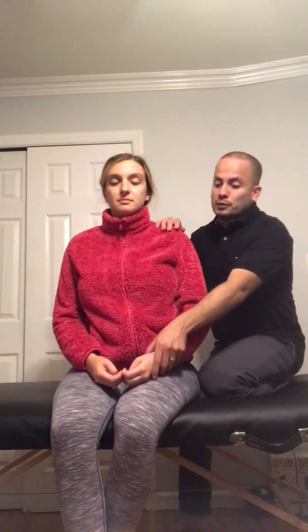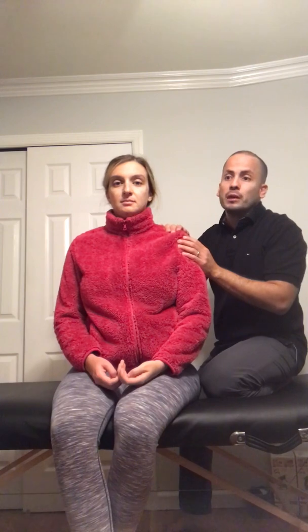The next test for the shoulder is called Speed's test. For this position, the hand will be supinated. The patient will hold the arm up, and then from here, they will resist the position. A positive sign will be a reproduction of symptoms on the front of the shoulder, indicating bicipital tendonitis.